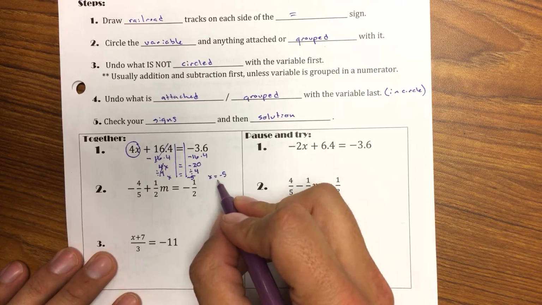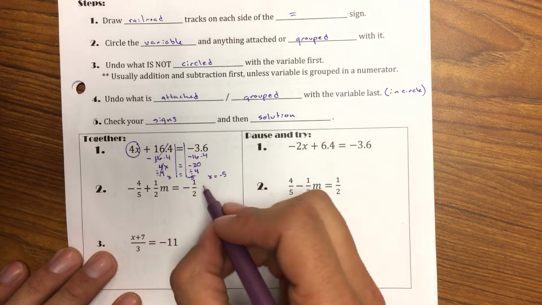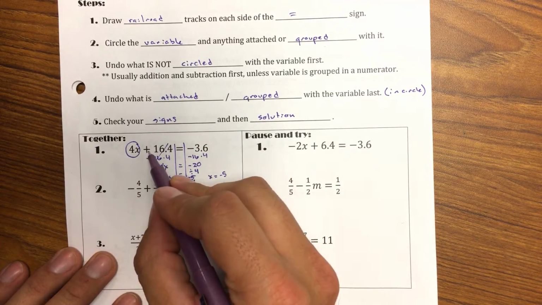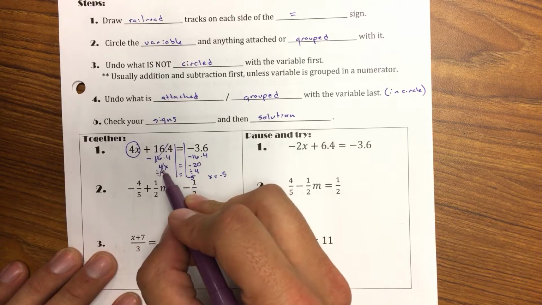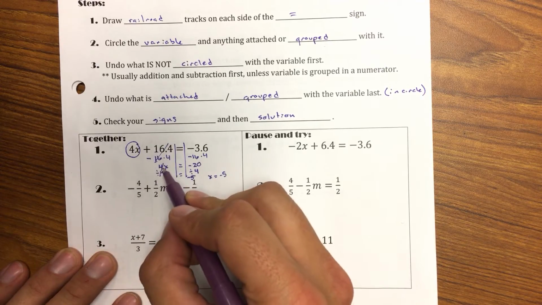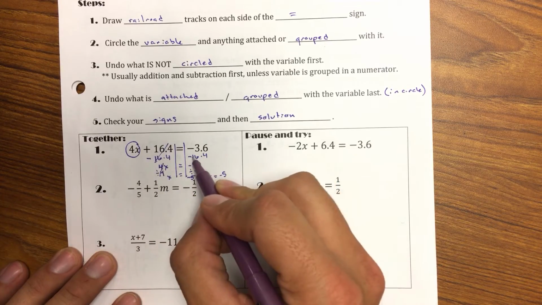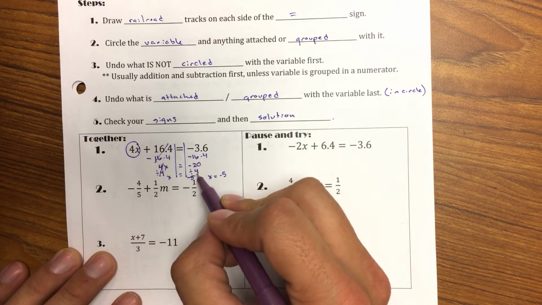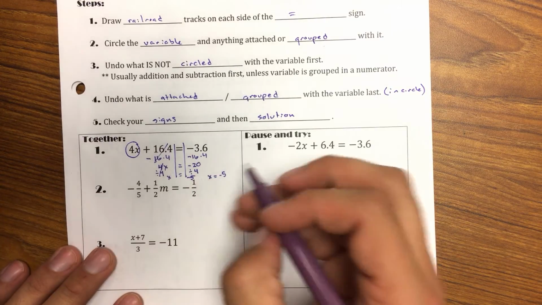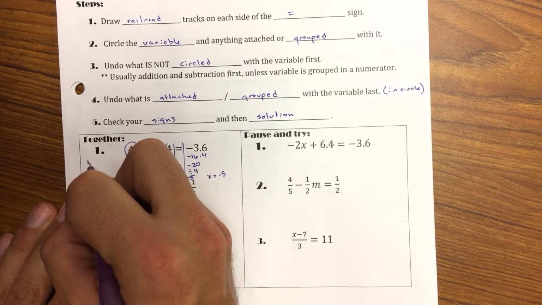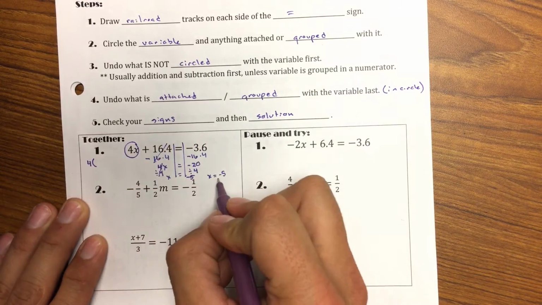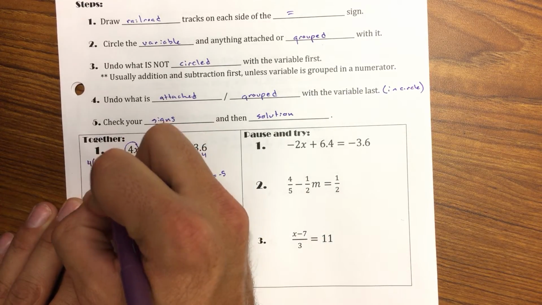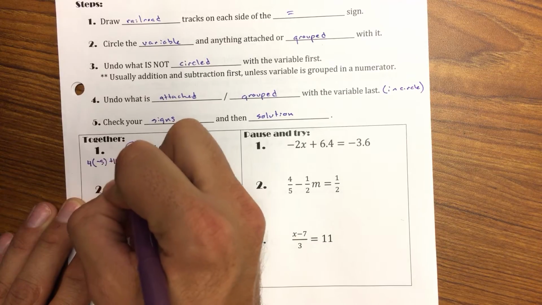So I'm going to plug this back into my equation, and I'm going to check my signs. I added, so I subtracted. I was multiplying by 4, so I divided by 4. I minused over here, divided by 4. I didn't mix up any negative signs, so I'm okay. So let's plug it in. 4 times x, so times negative 5, plus 16.4.